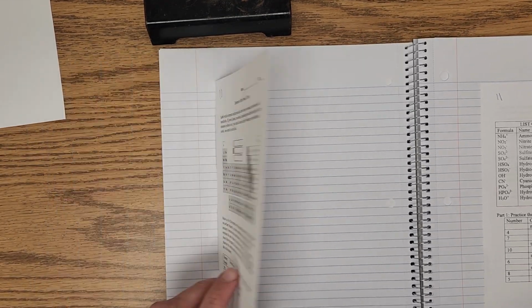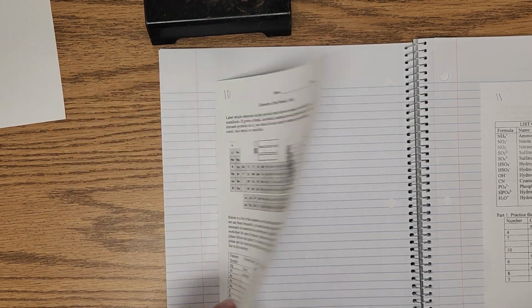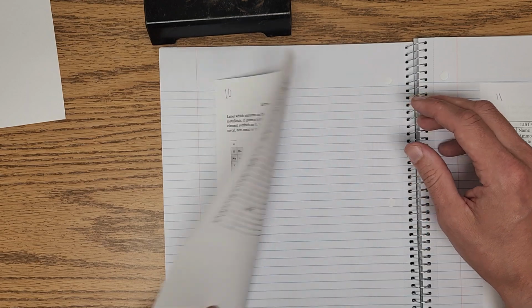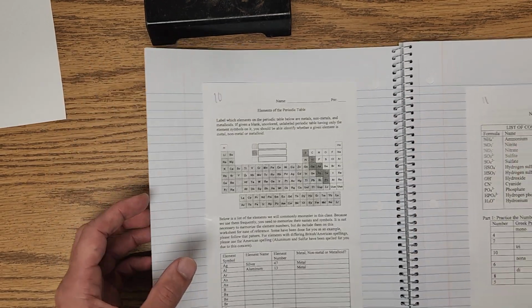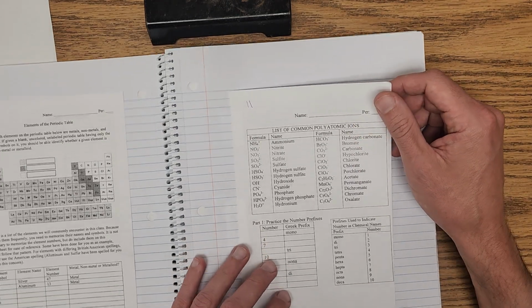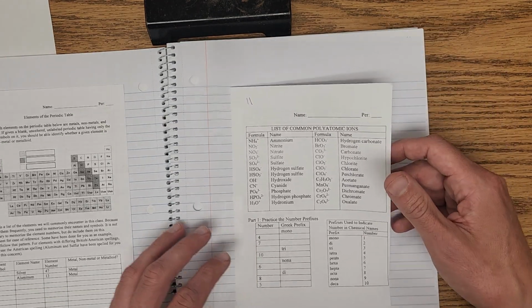There it is. Both sides are important, so I made sure to tape it on the side. Again, it doesn't matter which side, but tape it on the side so that I can access both sides of this paper. Page 11 is the list and worksheet polyatomic ions to memorize.